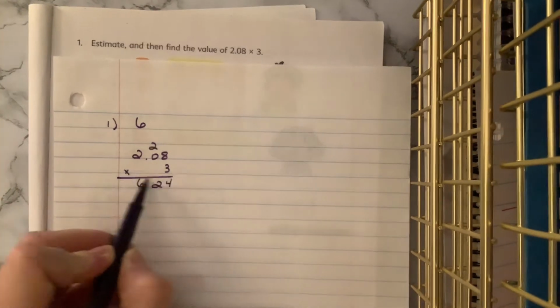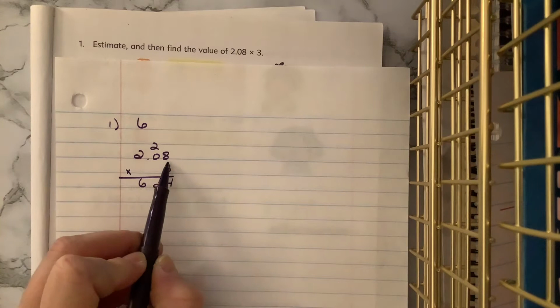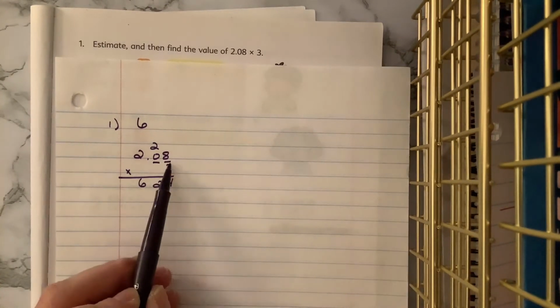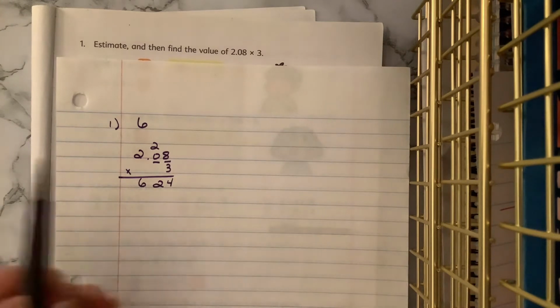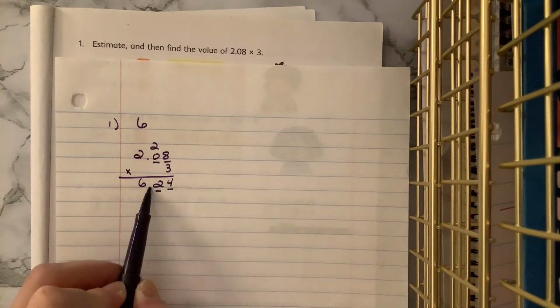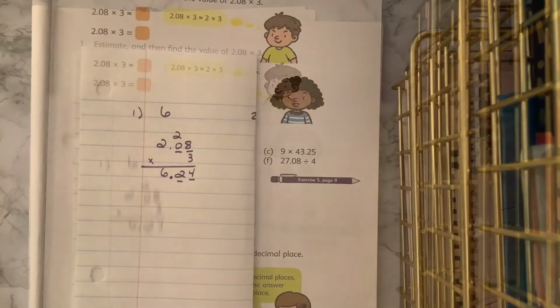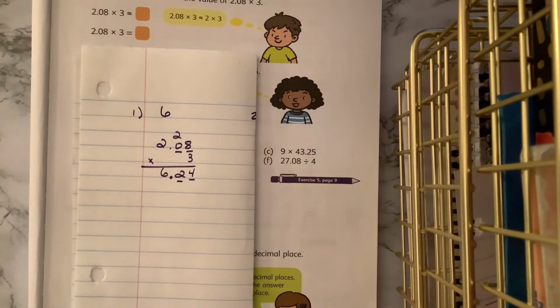But also, as we look at this problem, we can look at how many decimal places there are in this problem. I see 1, 2. So 1, 2, and put my decimal point. That's the rule that we can apply with our multiplication, but also we can see how this estimate would help us as well.